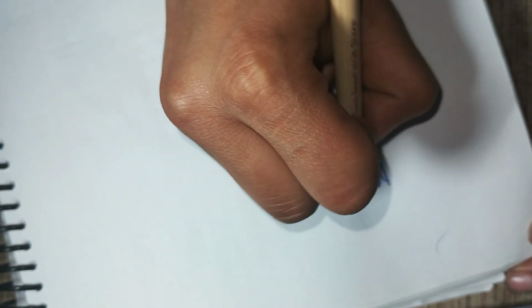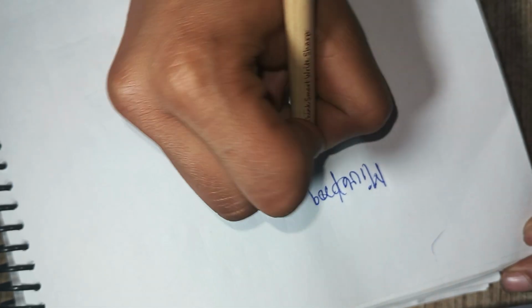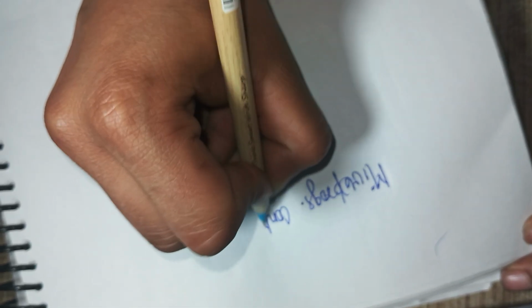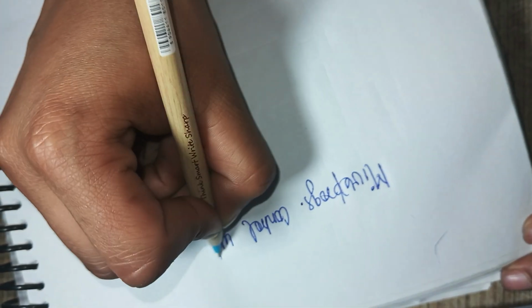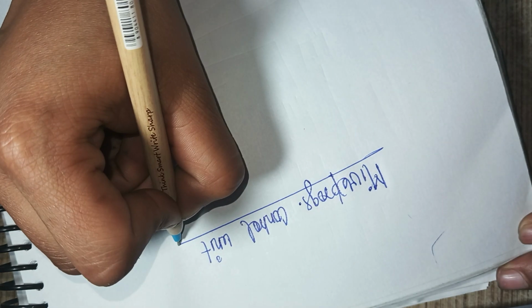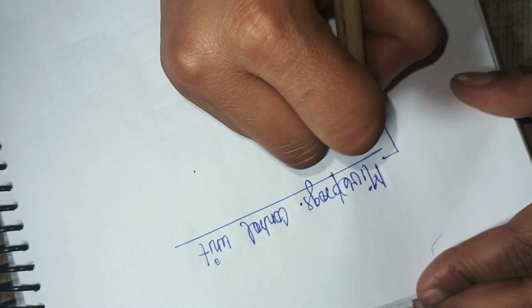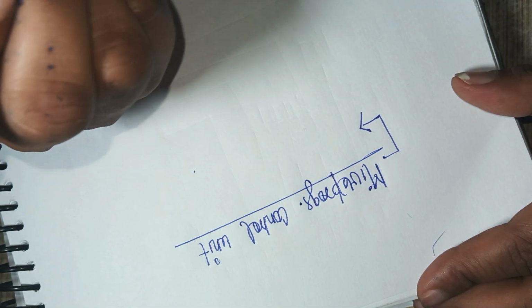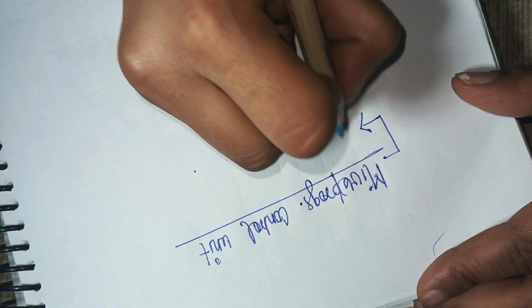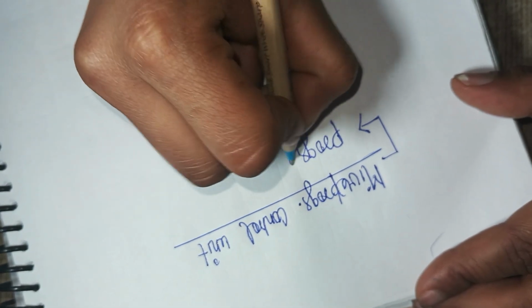Now we are going to discuss the microprogram control unit. Here the control logic is implemented using a programming approach.